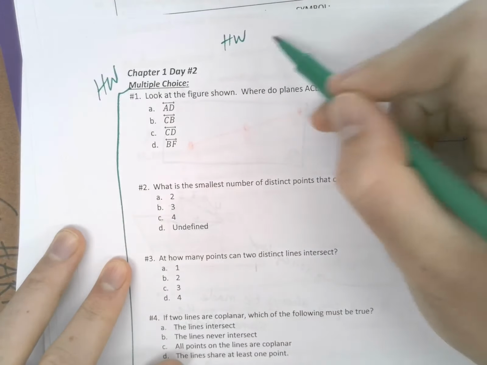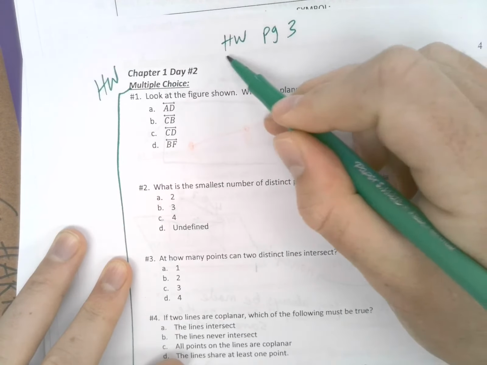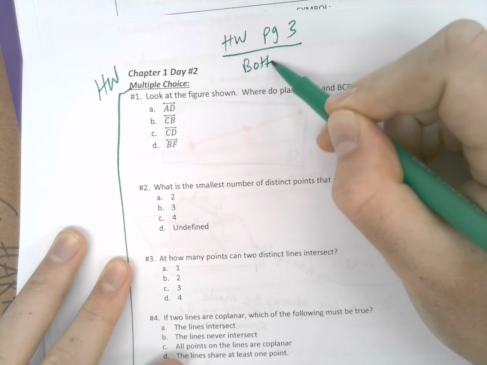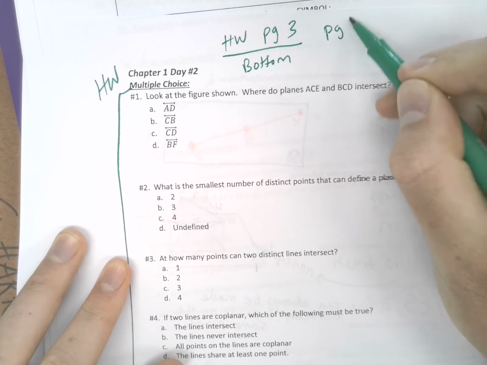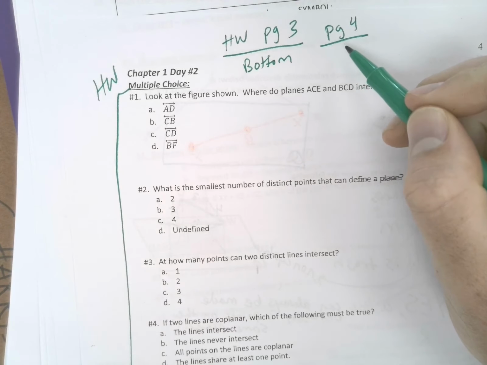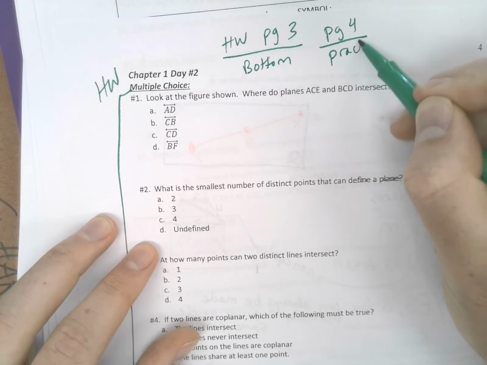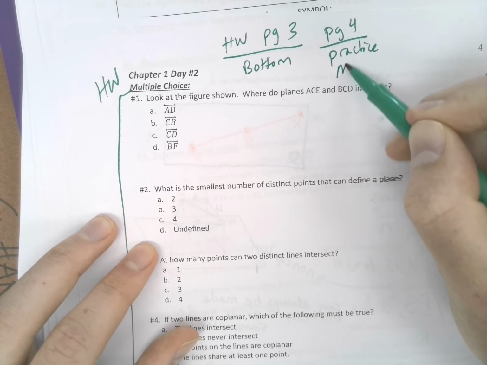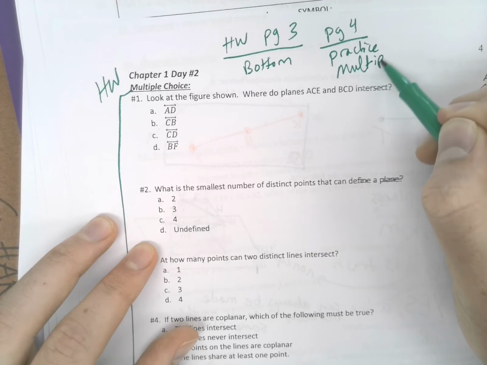So your homework, page 3, the bottom of that page, and page 4, practice multiple choice.